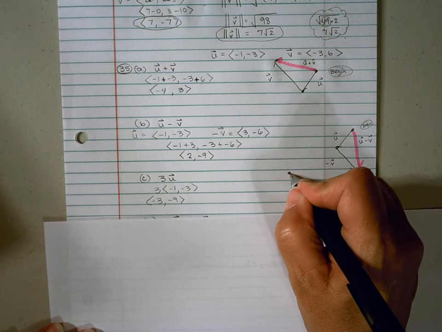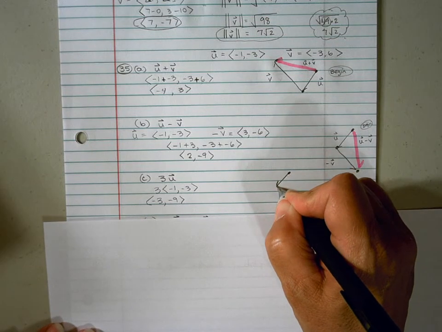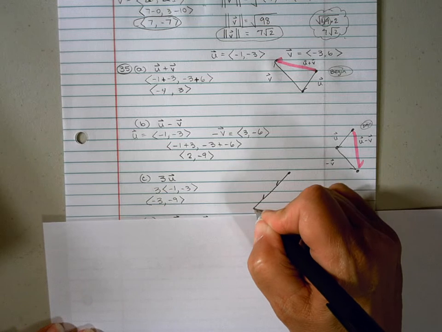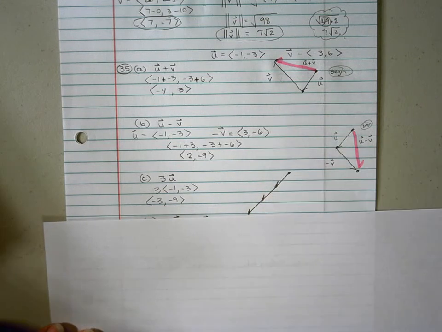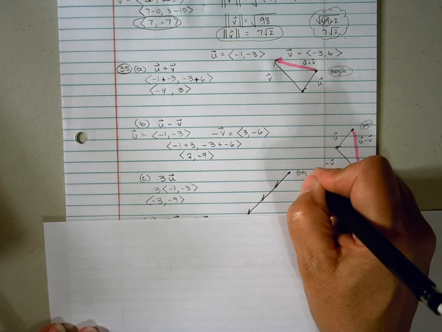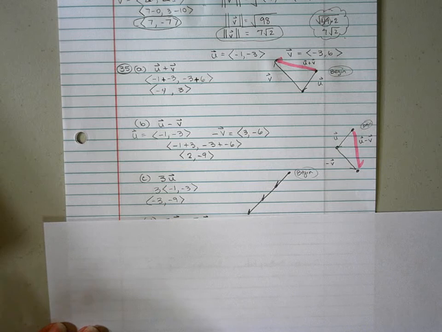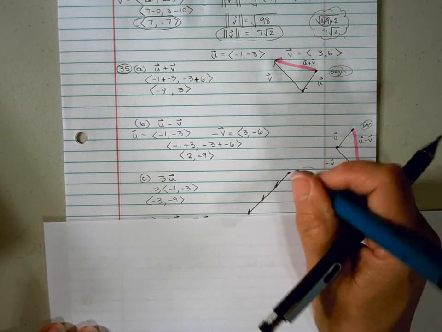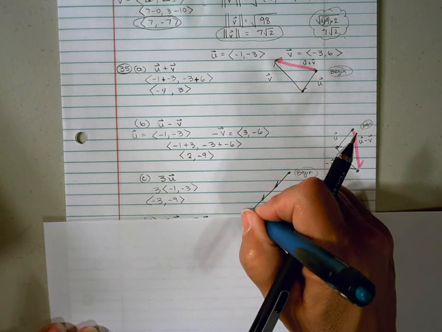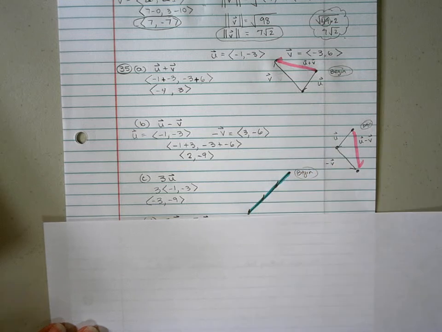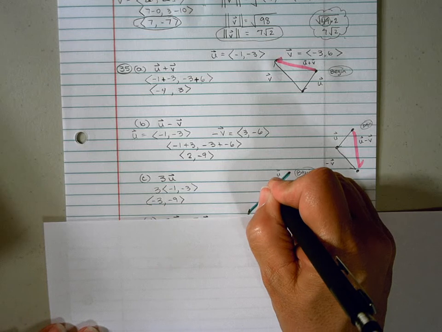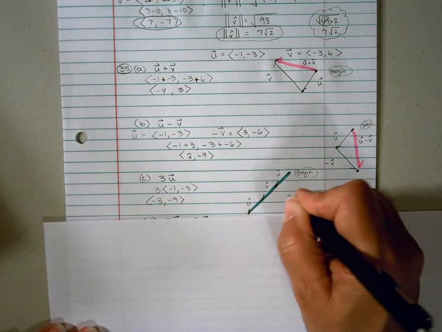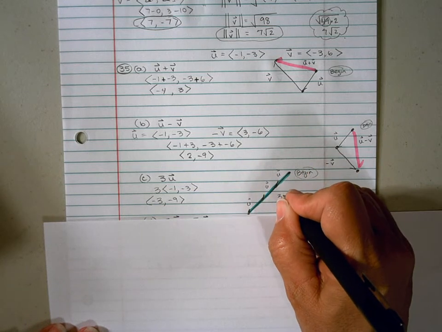If I started u here and I did 1 of them, 2 of them, and 3 of them, that would be the same thing as if I started back here at the very beginning and went 3 to the left and 9 down. That would be in the same exact spot. So either way, we have u, u, u, or 3u.